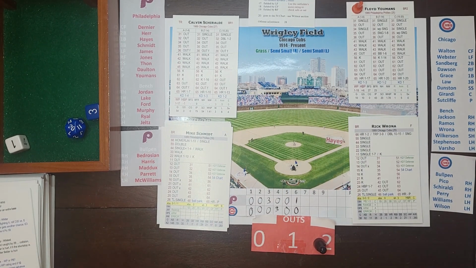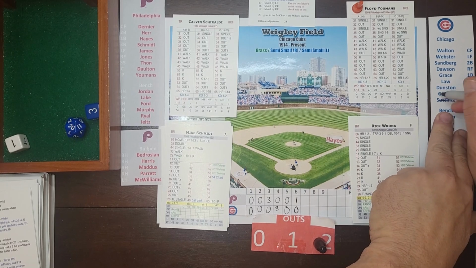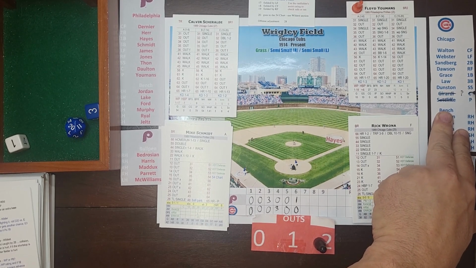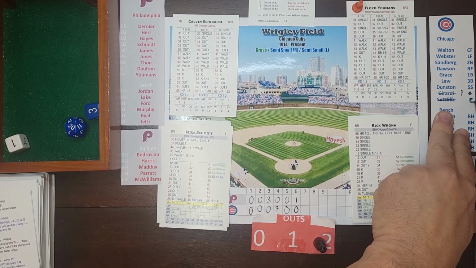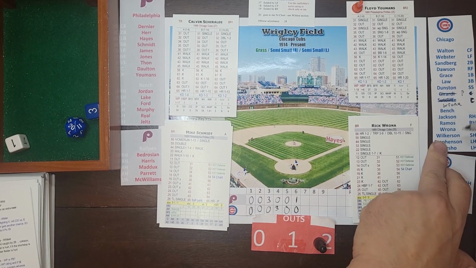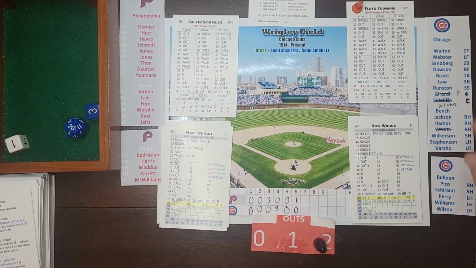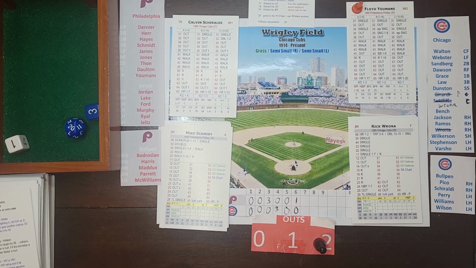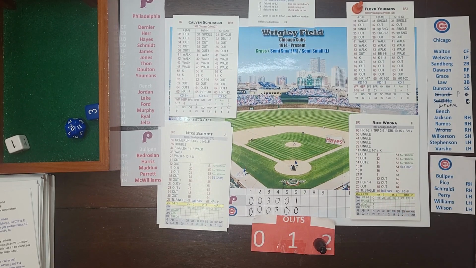So, update a little board here. We got the pitcher spot number 8. The catcher spot is now number 9 with Rick Sharona. Rick Sharona, or as we call him, Rick My Sharona, he is the new catcher. With Hayes at first base and 2 down, and Mike Schmidt the batter.